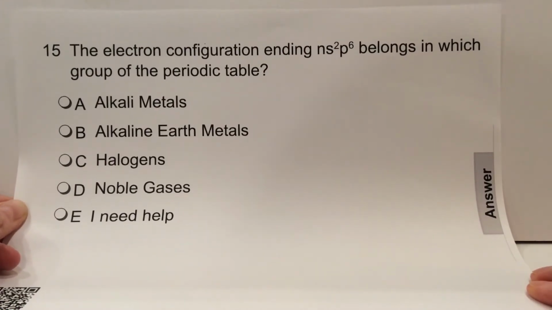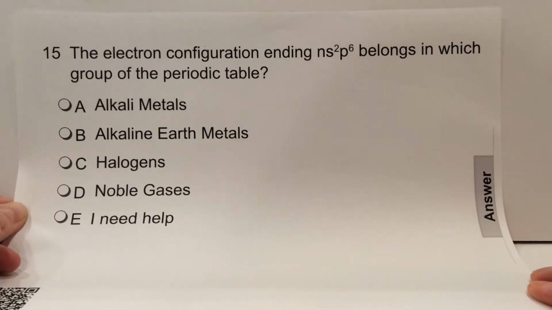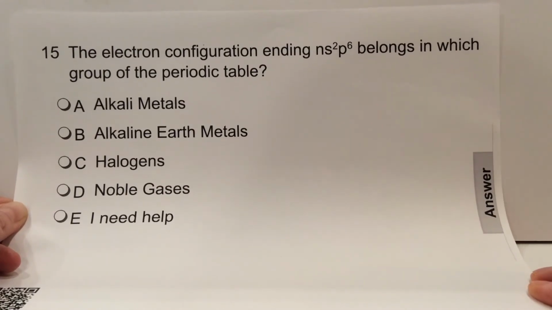The electron configuration ending in NS2P6 belongs in which group of the periodic table? Alkali metals, alkaline earth metals, halogens, or noble gases?